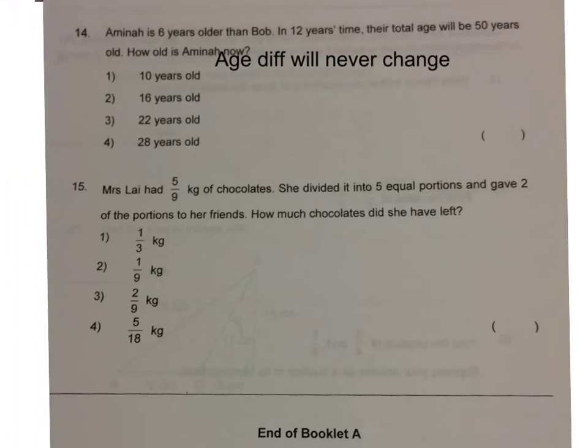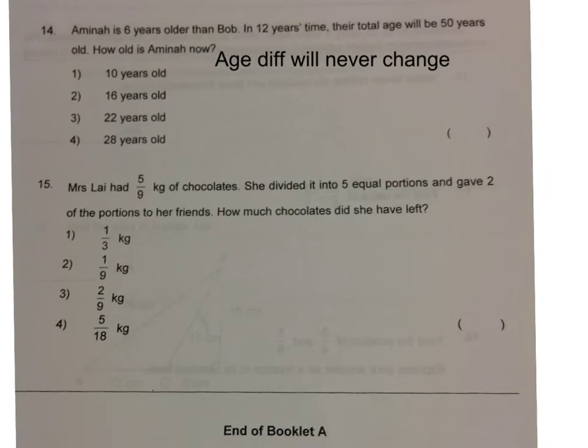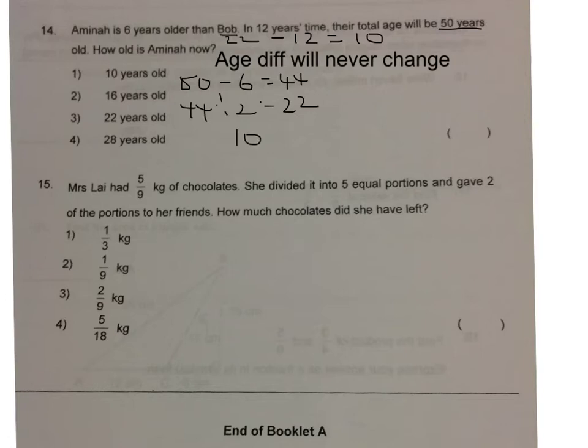So if they have a total of 50 years old, we should take 50 minus 6, we get 44. 44 divided by 2 will be 22. So Bob will be 22 then. That is 12 years later, so minus 12, which means Bob is actually 10 years old now. If Amina is 6 years older than Bob now, 10 plus 6, we will get 16. So question 14, the answer is 2, 16.